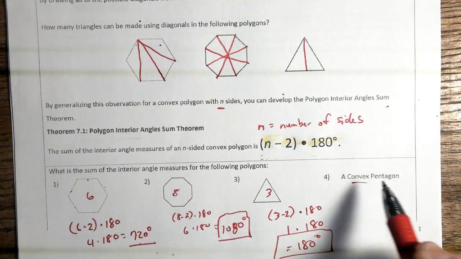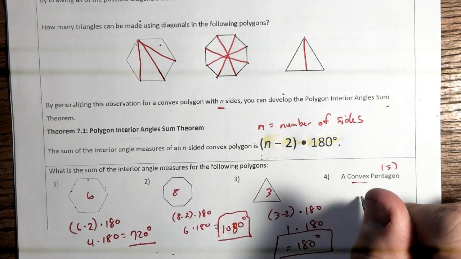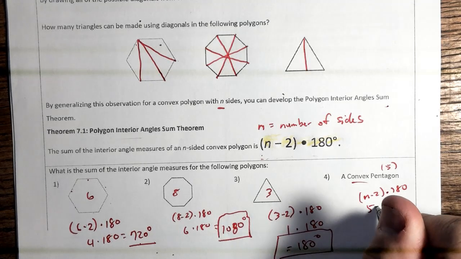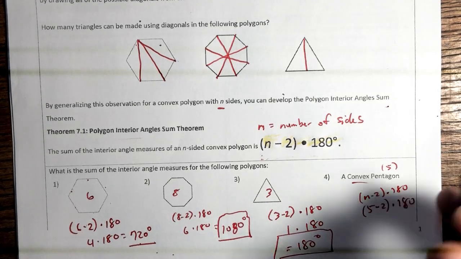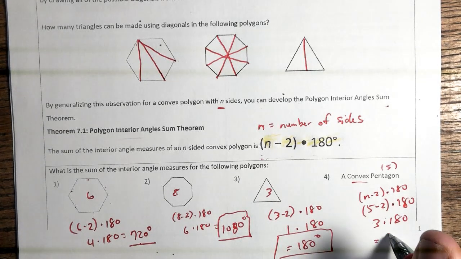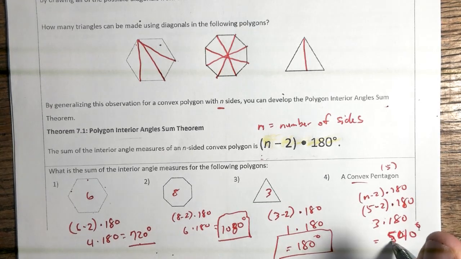All right, so now a convex pentagon. Pentagon has 5 sides, so n minus 2 times 180. In this case, 5 minus 2 times 180, which is 3 times 180, which equals 540 degrees.